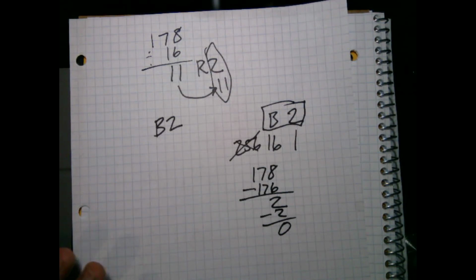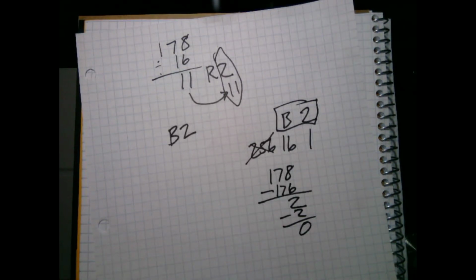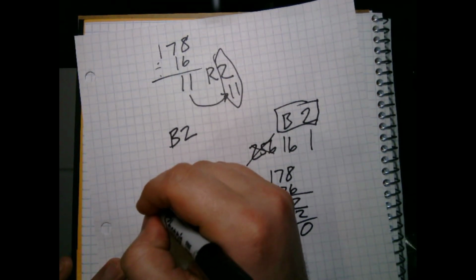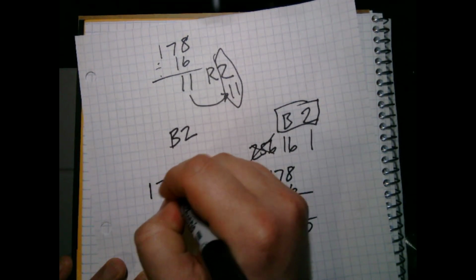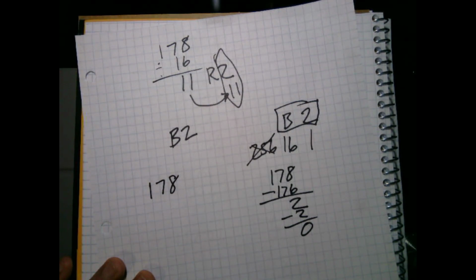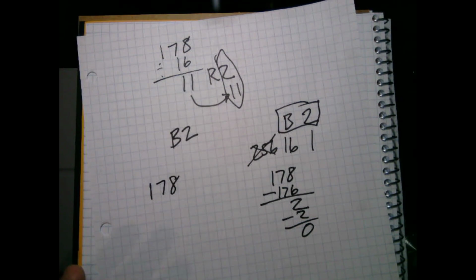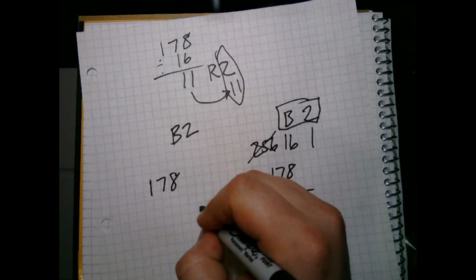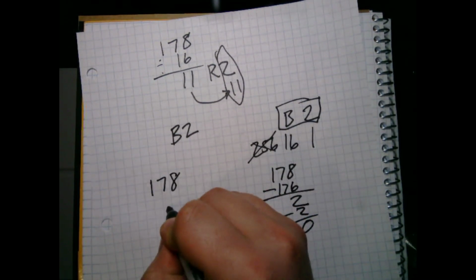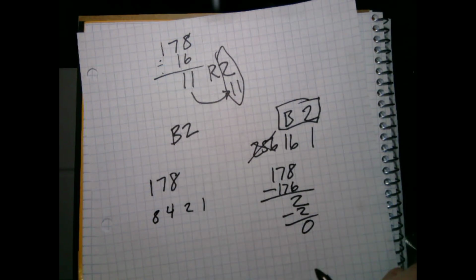And then the final method, using the relationship that binary and hexadecimal have, we can just convert 178, and we'll just reuse the subtracting weight factors method, but for binary, or base 2. So we write out our weights for base 2: 1, 2, 4, 8.